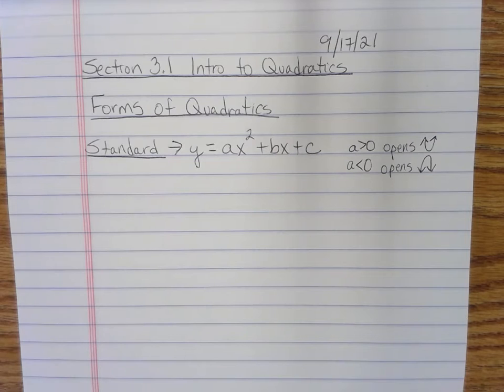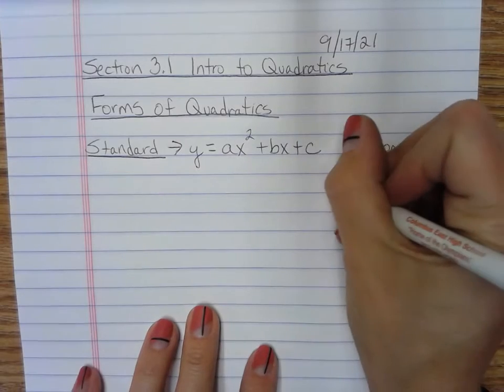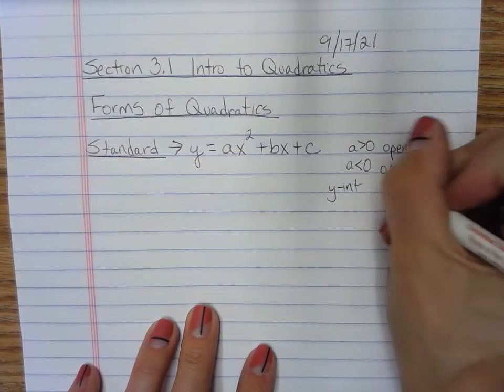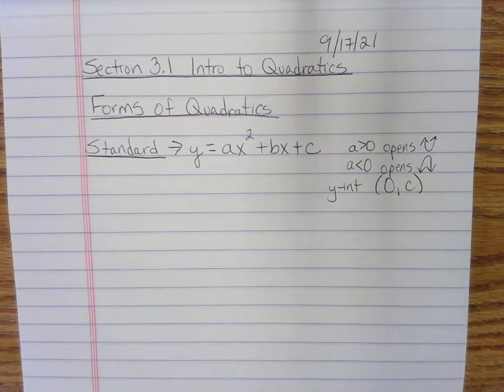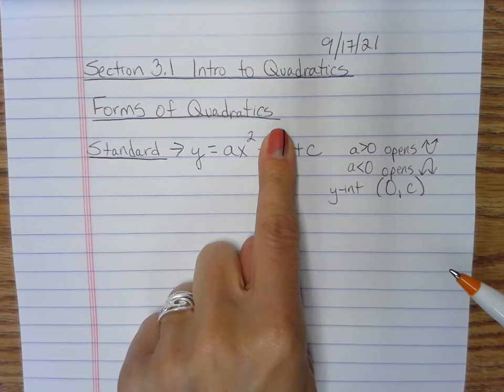So standard form tells us one other piece of information that's really nice when we're going to be asked to make a complete graph without a graphing calculator. What other piece of information can we gather just by looking at a quadratic in standard form? The y-intercept. So the y-intercept is c. Because how do you find the y-intercept of any function? Put in 0 for x. So if we put in 0 for x, both these terms would drop away.